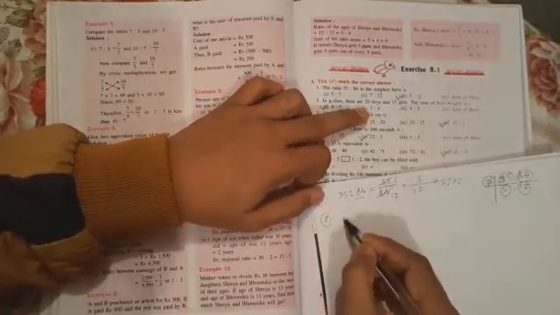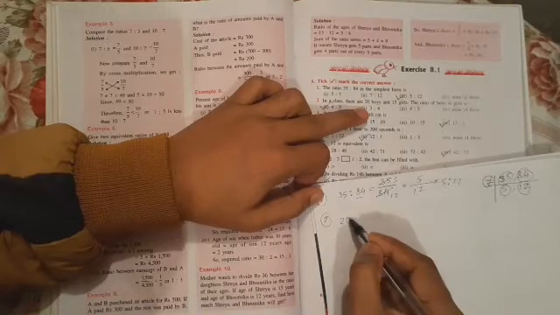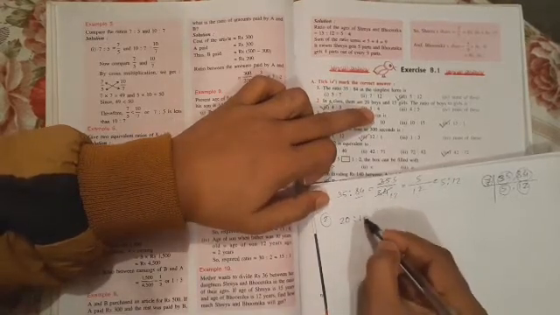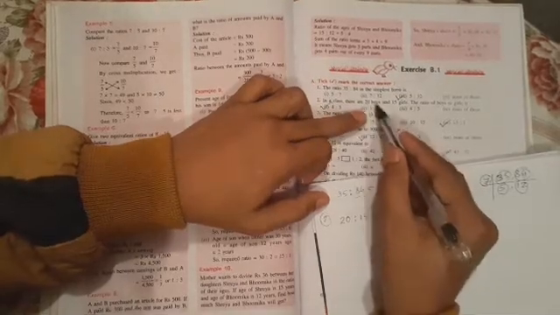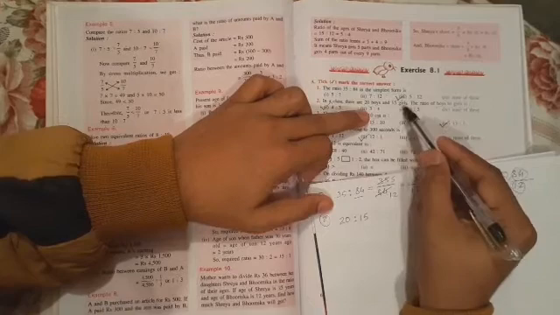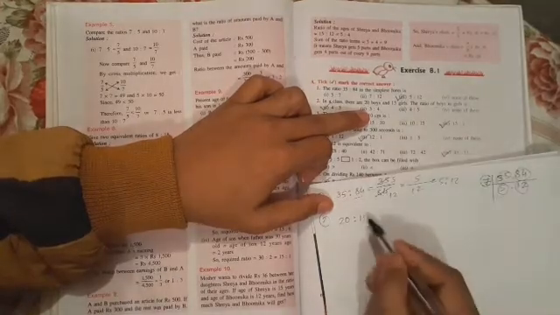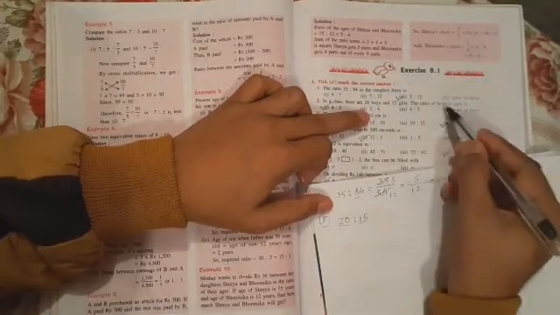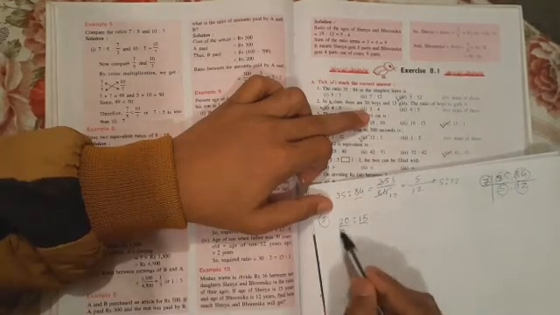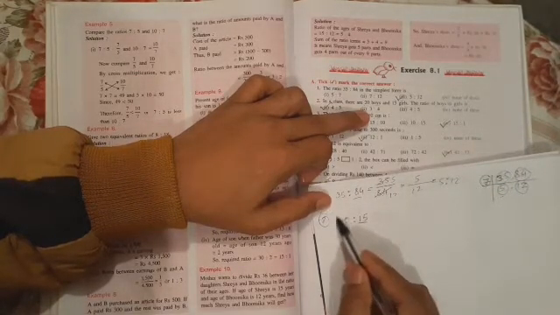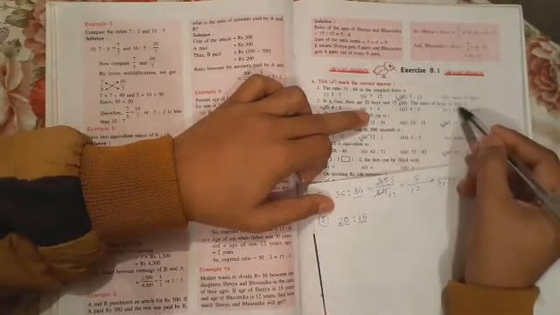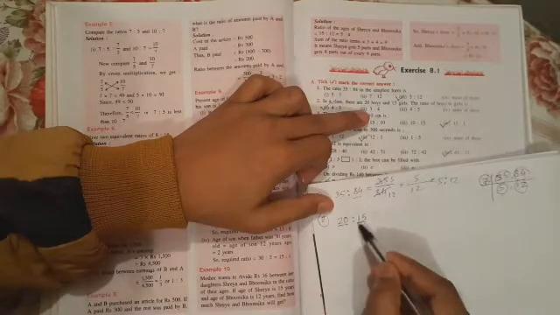So we should write the ratio 20:15, because the number of boys is 20 and the number of girls is 15. Whichever is said first, we write that number first, and whichever is said second, we write that number second.